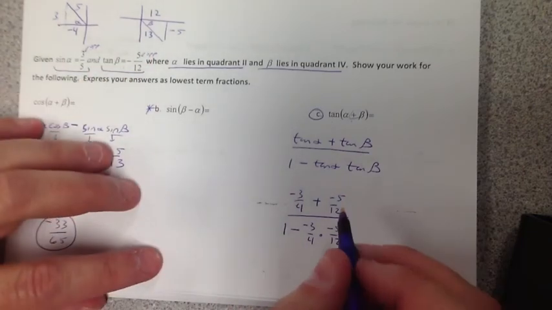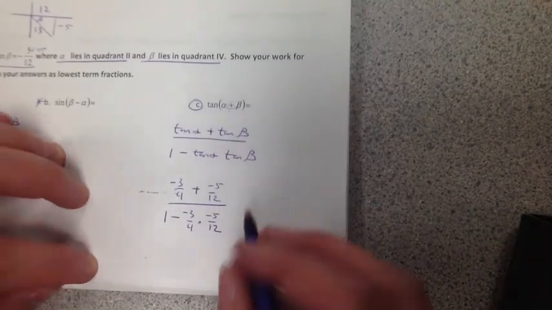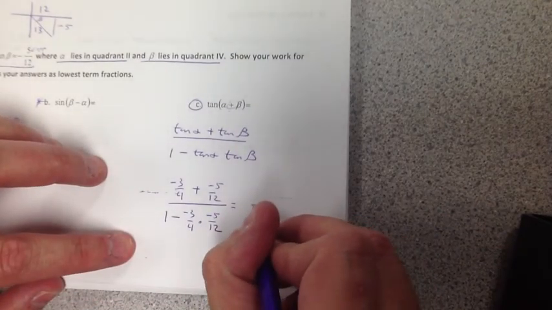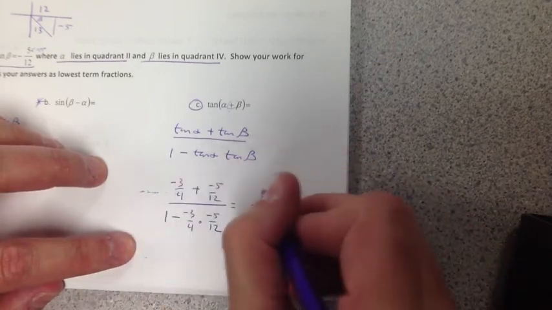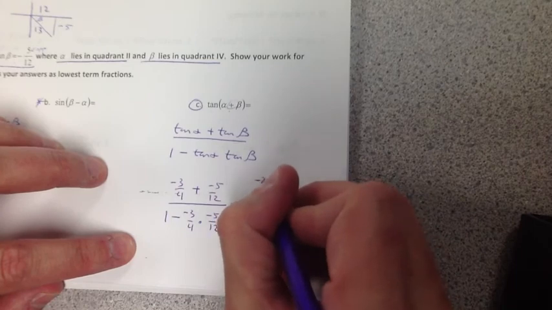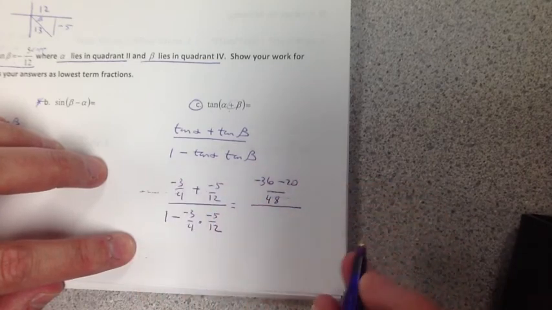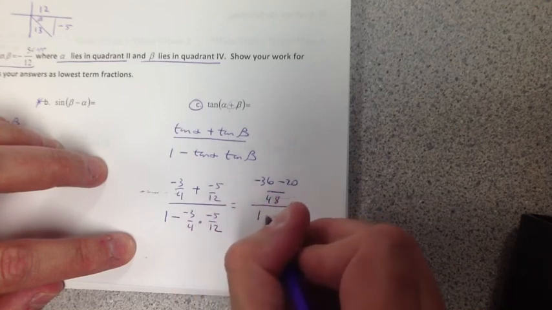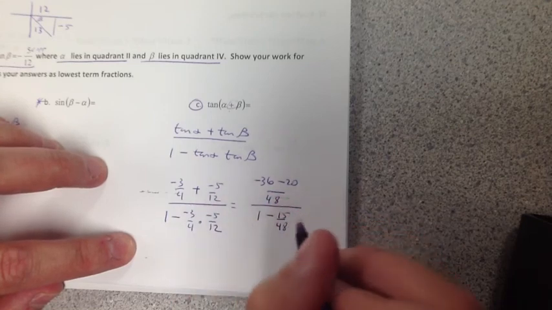And we have to simplify this. This is not very pretty, okay? So let's go ahead and work a little bit on here. The top, if you want to, just multiply the top and bottom together. I mean, get a common denominator. Just be simple. Make it 48. That's okay. We get negative 36 minus 20. The bottom, we get 1 minus 15 over 48.